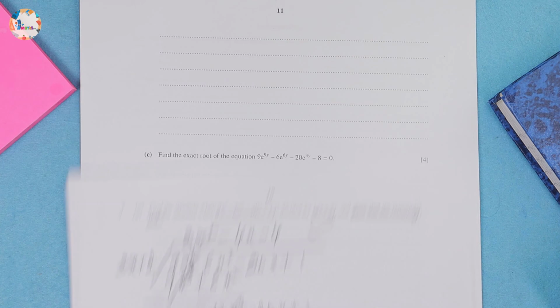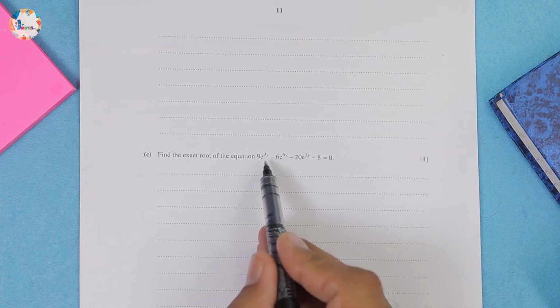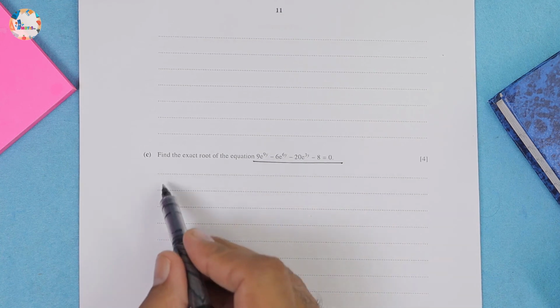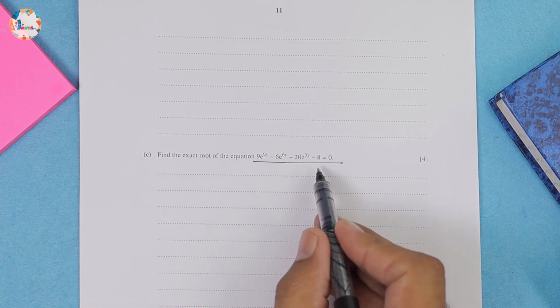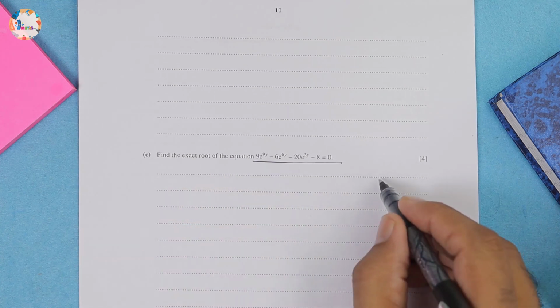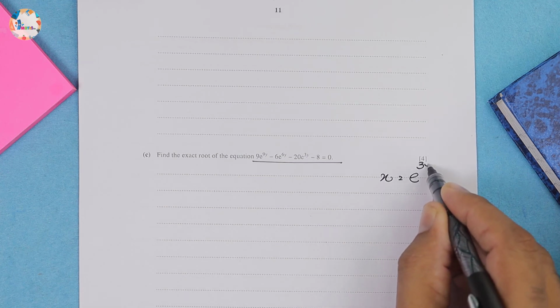So these are done. Then the C part of the same question, and the C part is saying find the exact root of this equation. The exact root of this given equation we have to find. So we can write the same equation in terms of y, basically we can put x is equal to e raised to the power 3y.